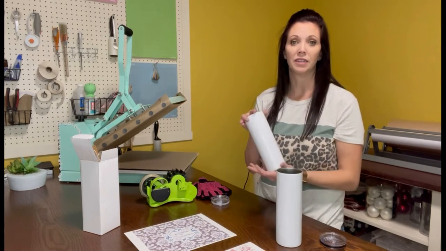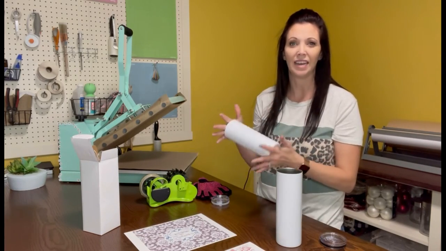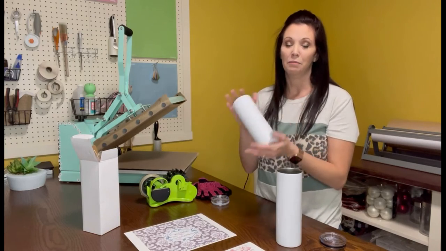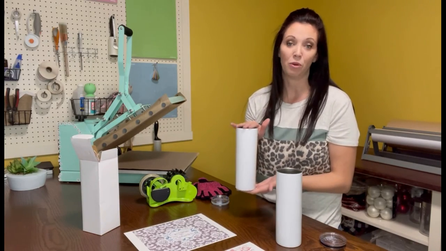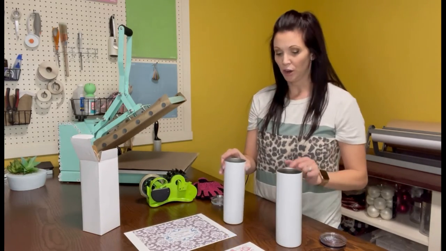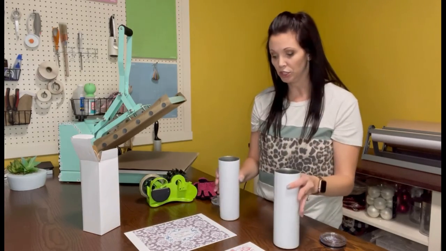This one at My Craft Source, I want to say these ones are going for around between $8 to $10. I don't remember off the top of my head. But the nice thing about these ones is you don't have to buy them in bulk. You can buy just one. But yeah, I just wanted to show you the differences between the two.